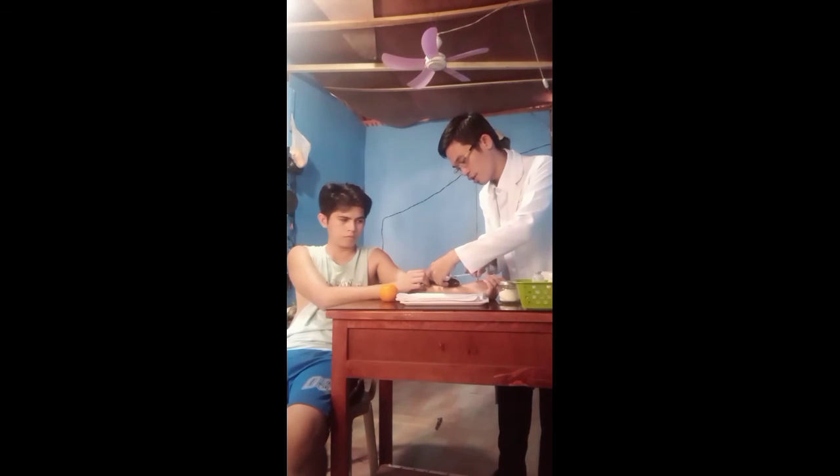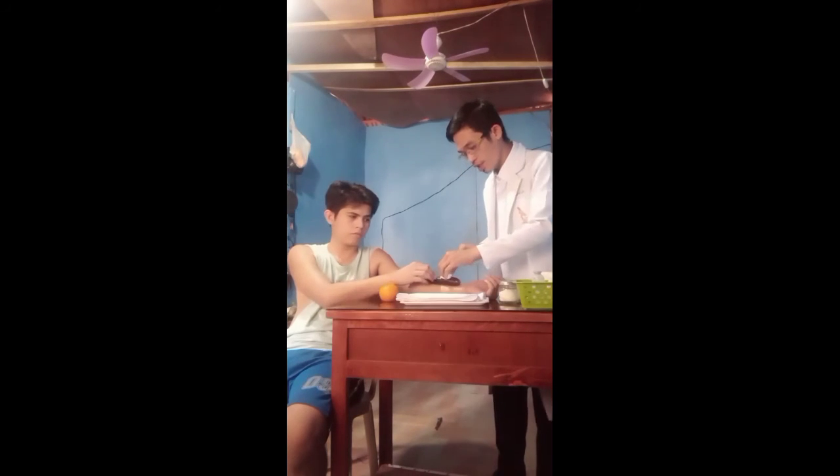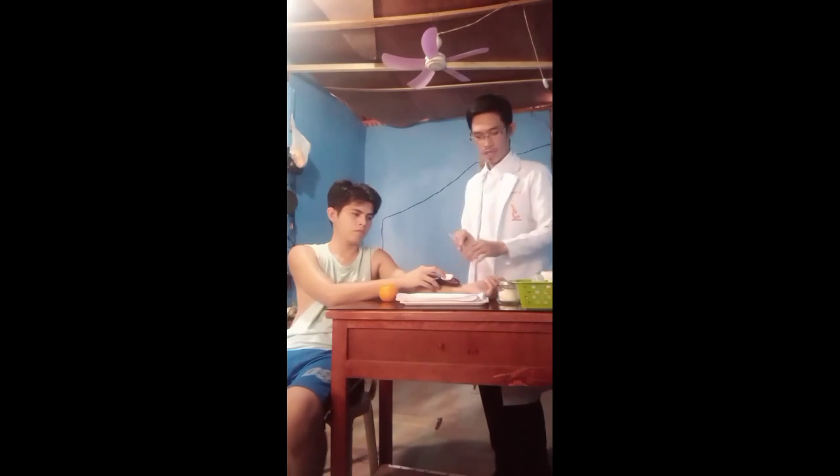Okay, done. Do not massage, just gently remove the needle from the arm of your patient. Then after using, return the cap onto the needle and put it in the waste receptacle.